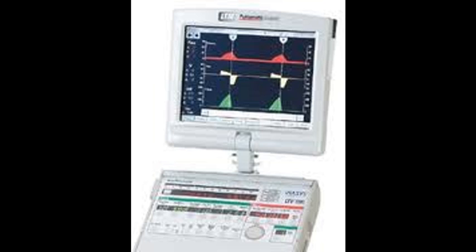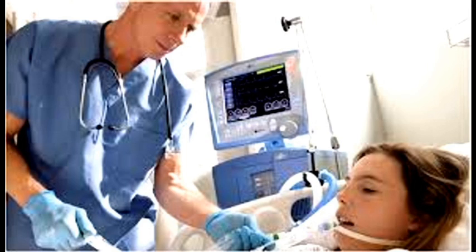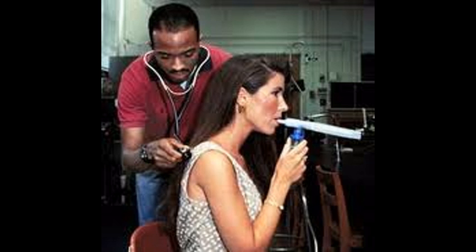Employers must also document that they have solicited input from frontline workers in identifying, evaluating, and selecting effective engineering and work practice controls.